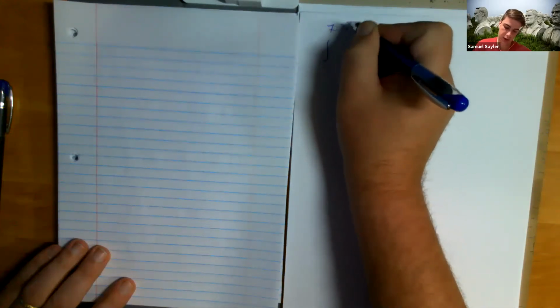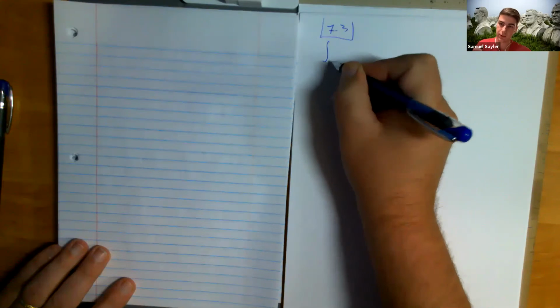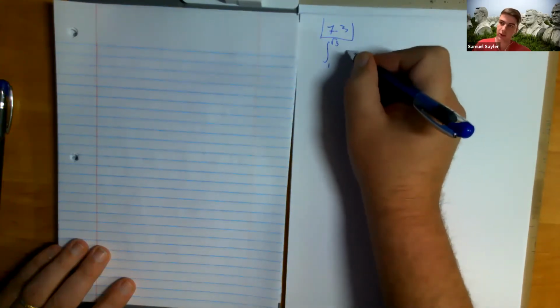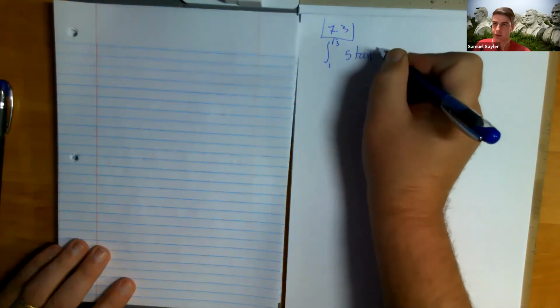Okay, so that answered one of my questions. So how about let's try. Okay, so this was integrating by parts, first section. So I've got the integral from 1 to the root of 3 times 5 tangent inverse of 1 over x.